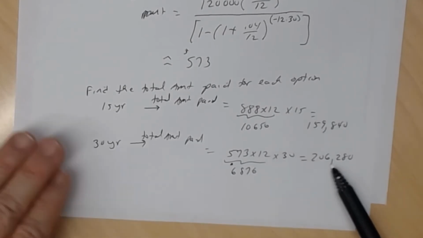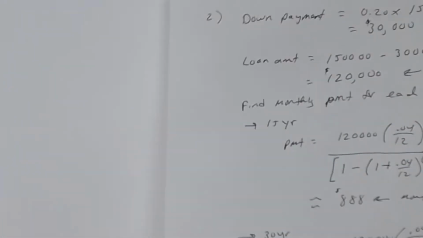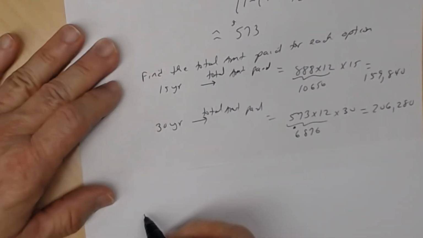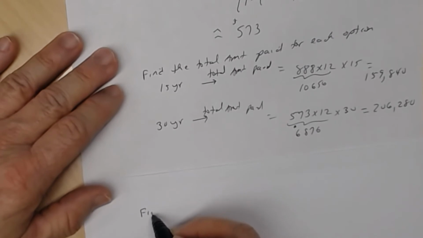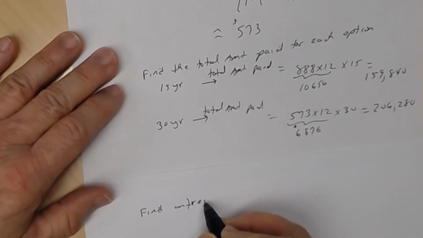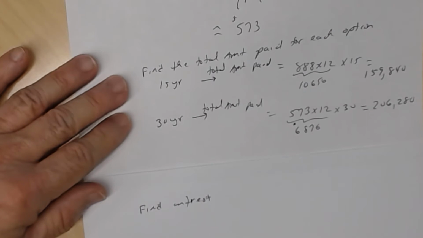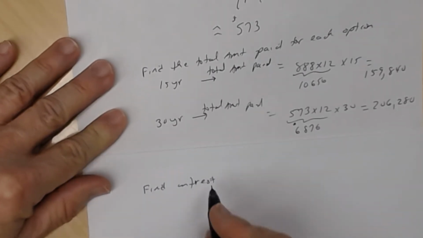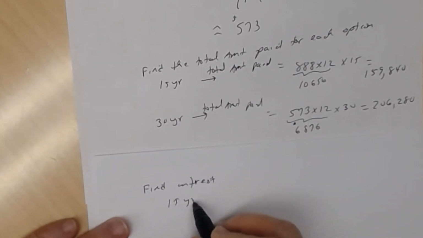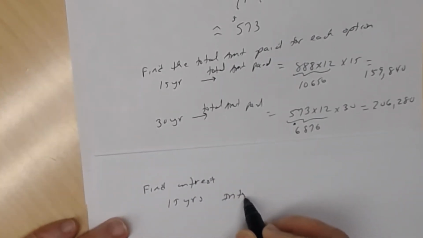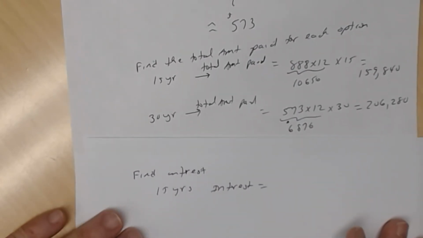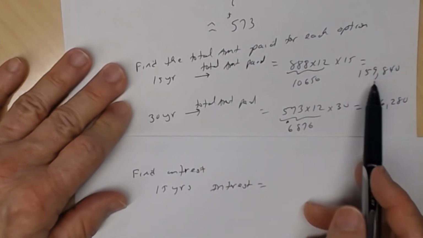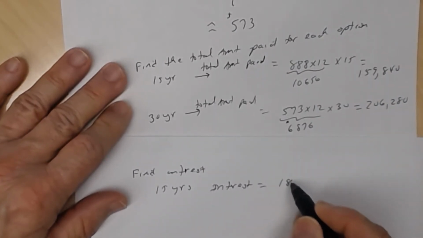Okay, let's find the interest. They want to know the interest. So the next part is to find the interest. For the 15-year, the interest is going to equal what you paid, $159,840.